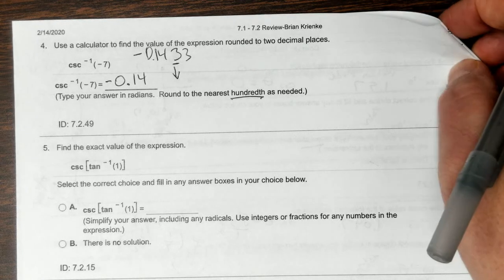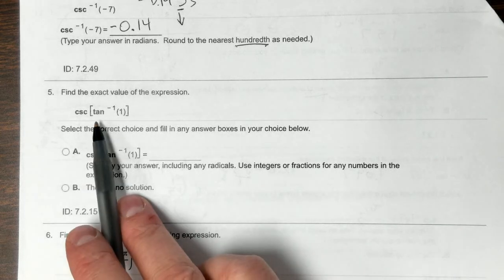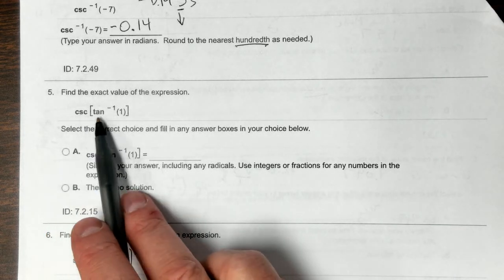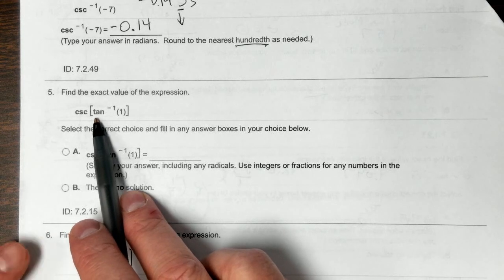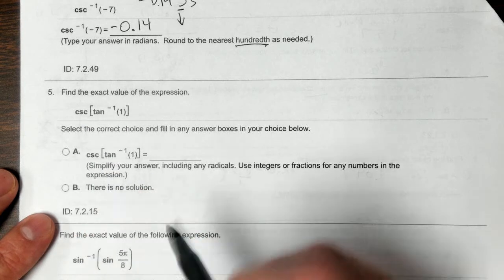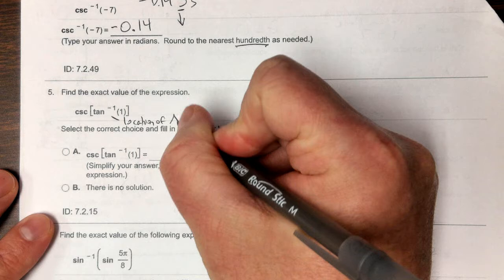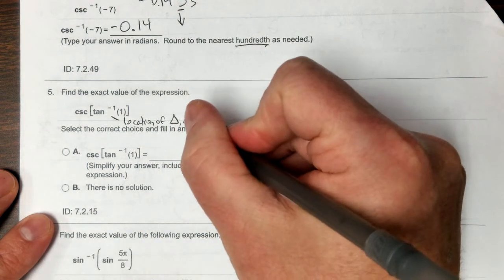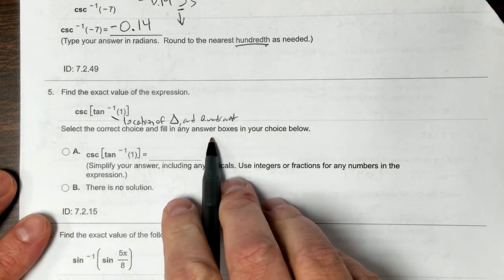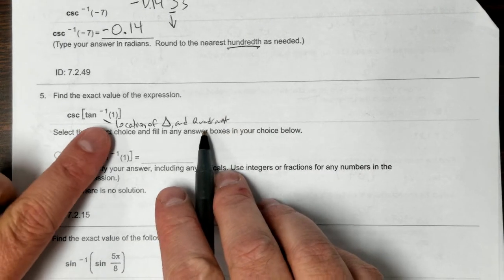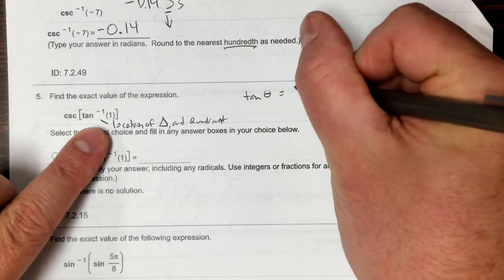Any questions? Okay, this one is one of the ones where you have 2 different types of trig functions which are not the same. And so the inside basically is going to tell you your location of your triangle and the quadrant. So we work inside out. So we call this tan theta equal 1.